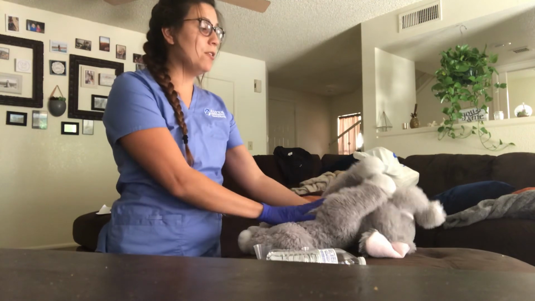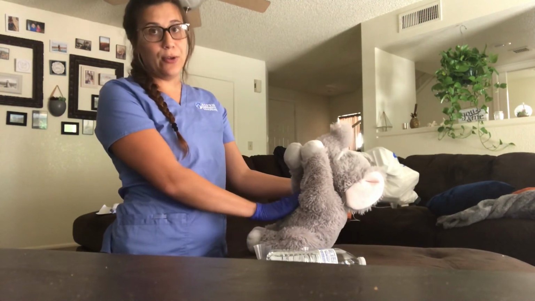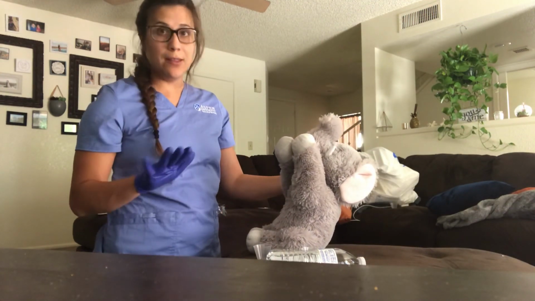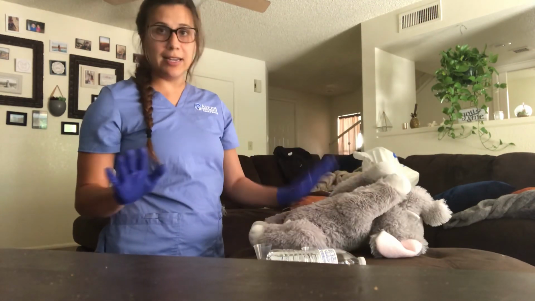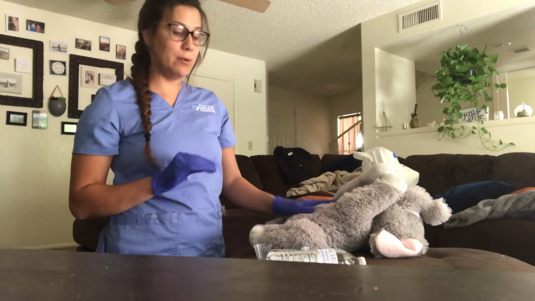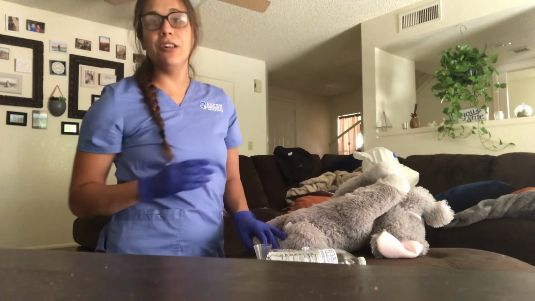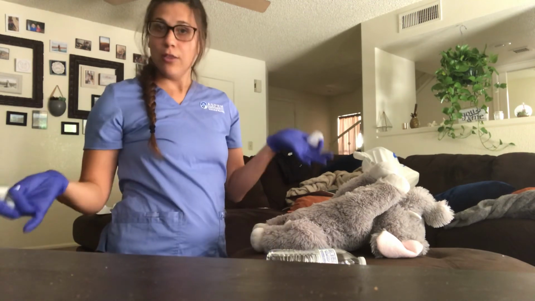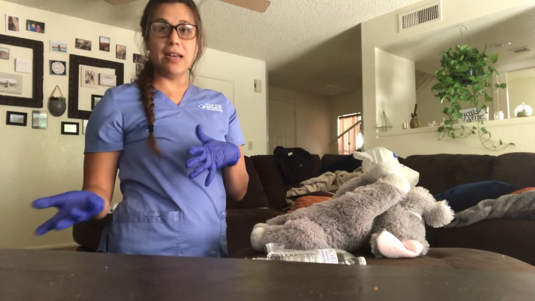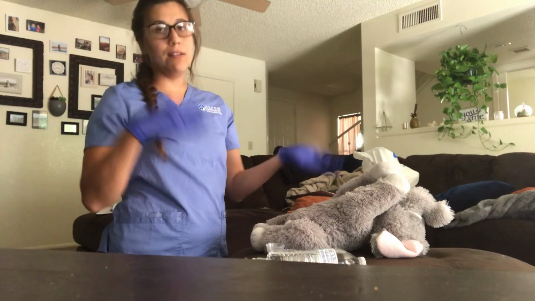So the patient is supposed to be up in a 45-degree angle. The last thing that you want to do is tell the patient to stay upright for 1 hour. After that 1 hour, they can go ahead and lay down, but they have to stay upright for at least 1 hour in case of any aspirations. And then you would just go ahead and take your supplies, throw away everything, perform hand hygiene, and leave the room, and then obviously come back and check your patient.